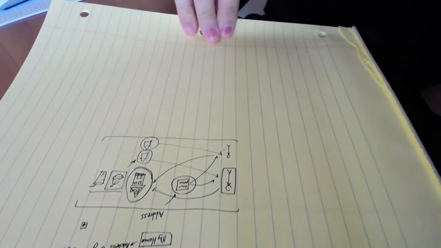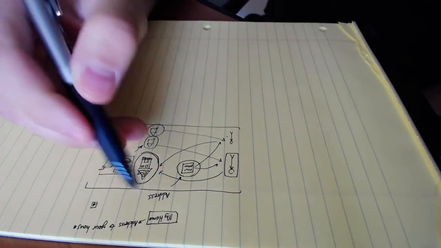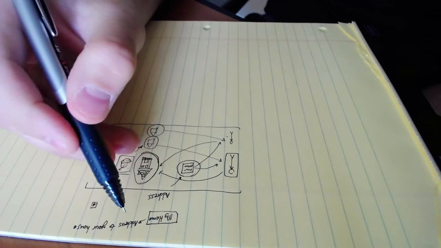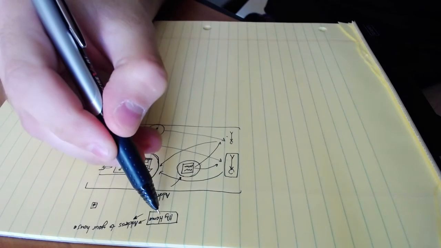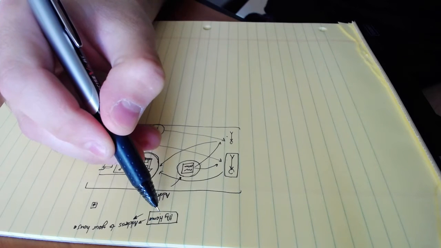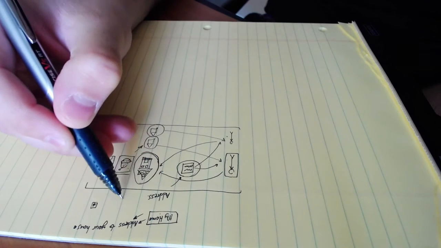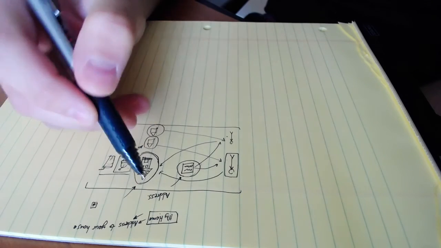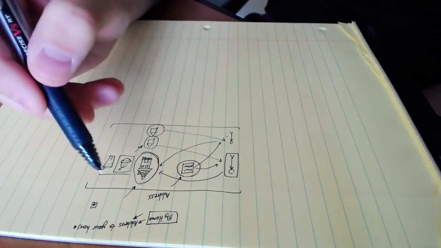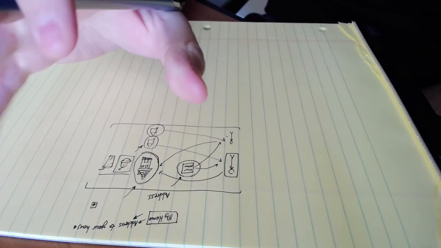Let me just do this a little bit. Okay, so my home indicates an address to your house. This is a pointer, and it points to your house. Okay, and this is all. And so let's use an example.